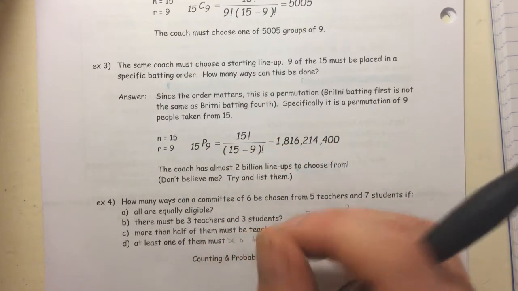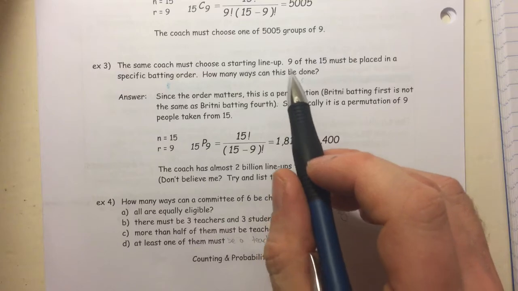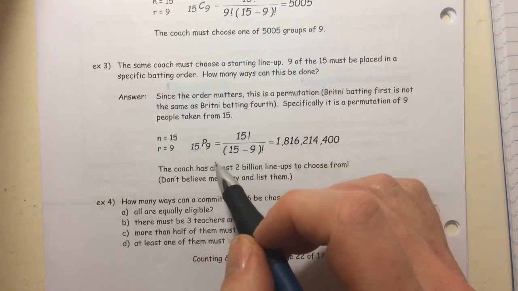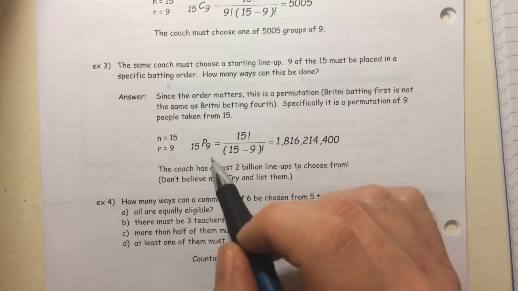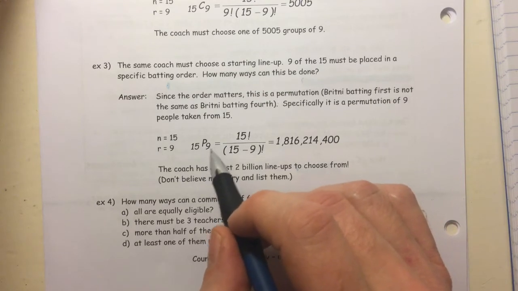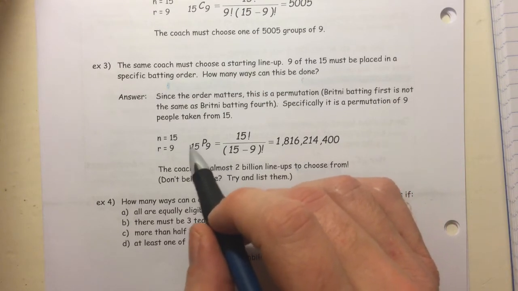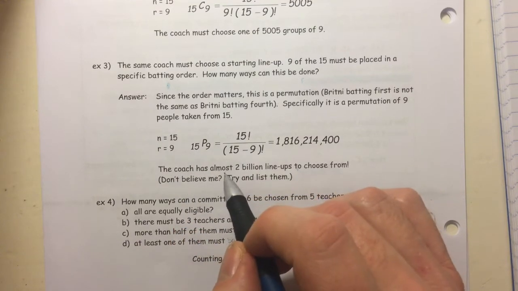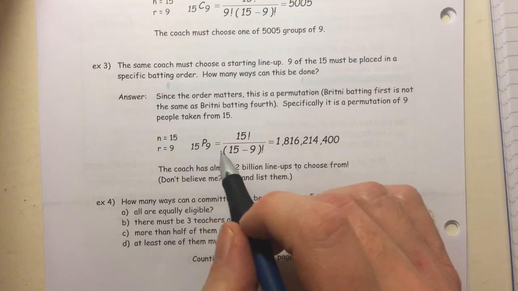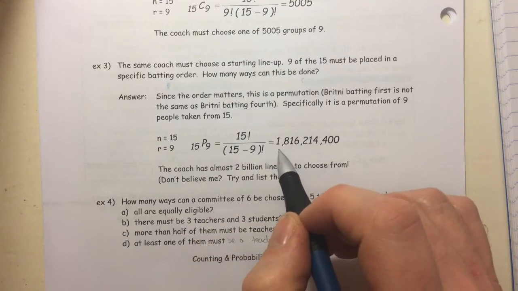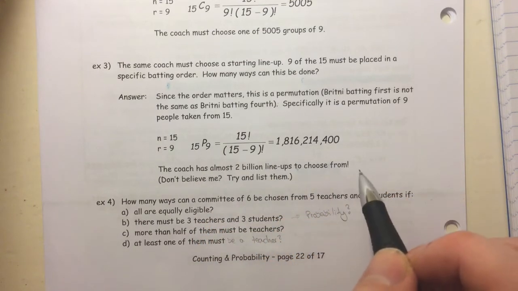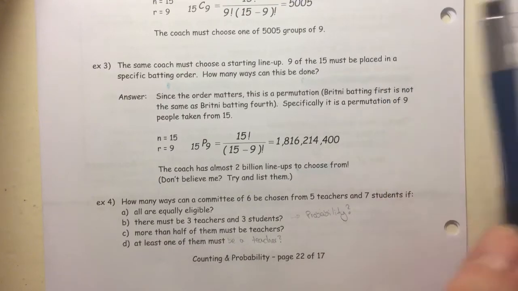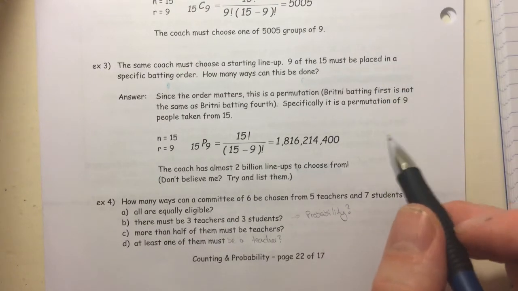So we can now figure out, using that, we can say that we have a permutation because the order does matter in this case. So we have a permutation of 9 players out of 15. And again, if you take your calculator and calculate the answer for this, then you get this big number, and that is almost 2 billion lineups. So he has 2 billion lineups to choose from if he wants to.